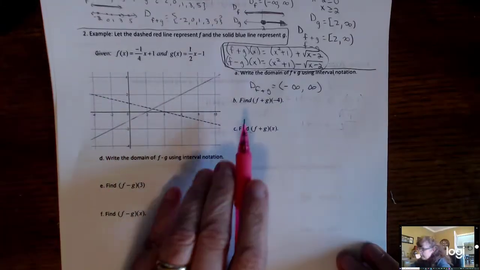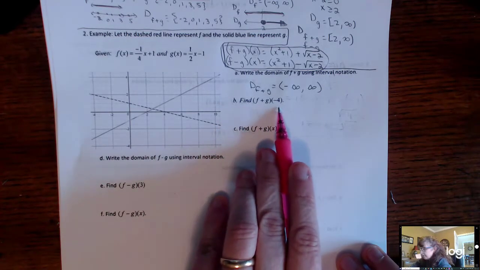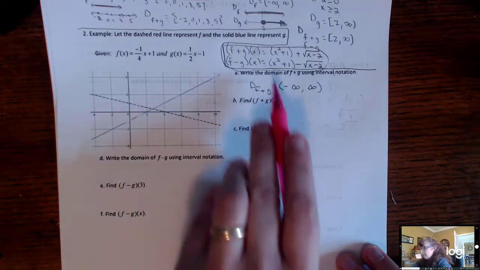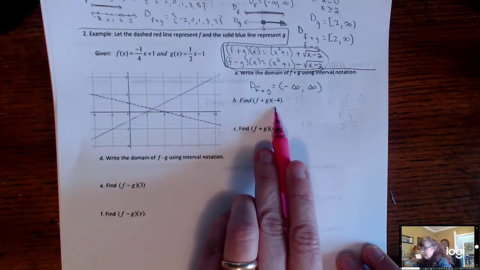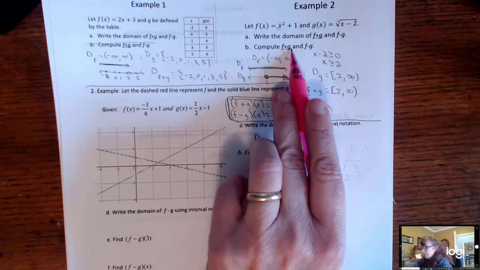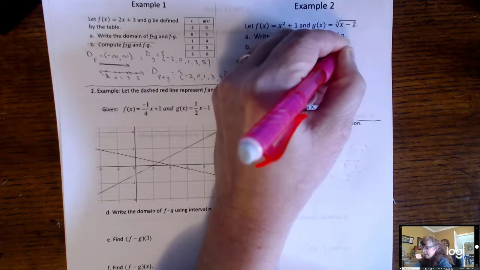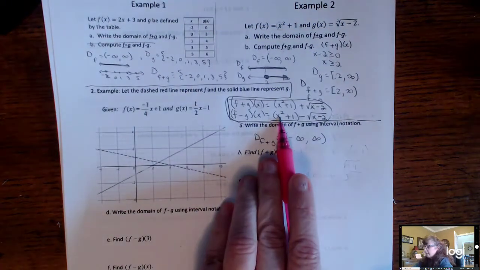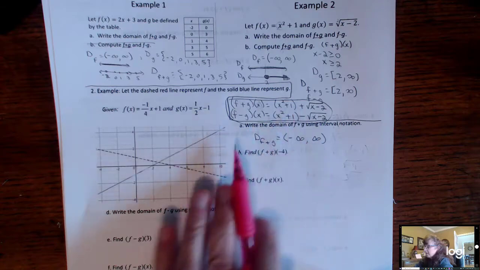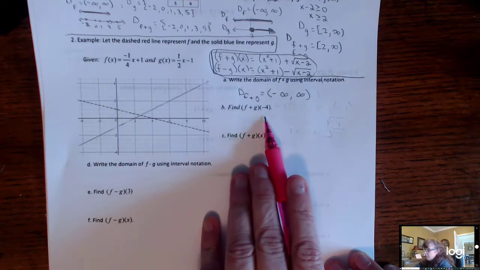So this next one is f plus g of negative 4. So notice the difference between this example and that example. This time I'm giving you an x value. So if you're asked to find f plus g with nothing, it's understood that it's just f plus g of x, and then you would just create a new function. But this time I'm saying f plus g of negative 4, which is actually easier and kind of more fun to do. And I would do it this way.